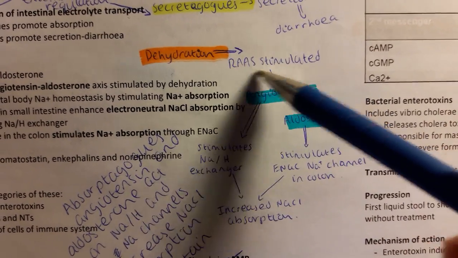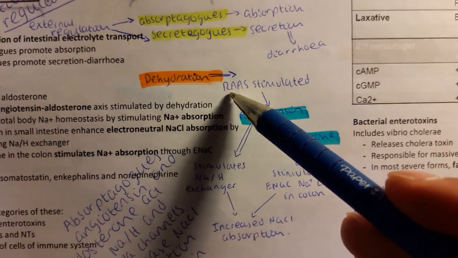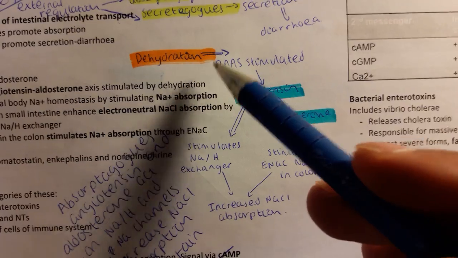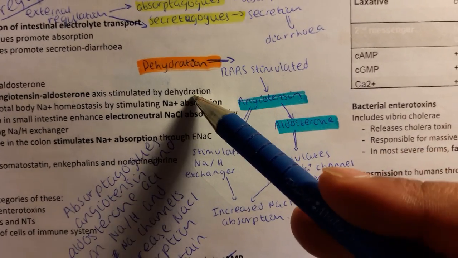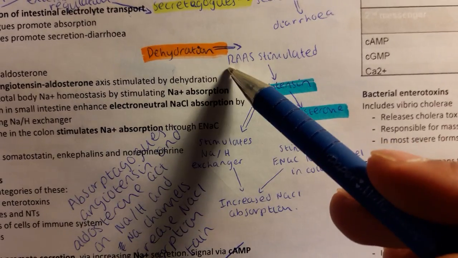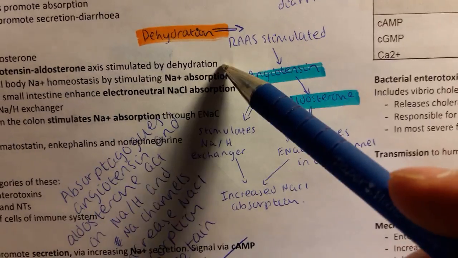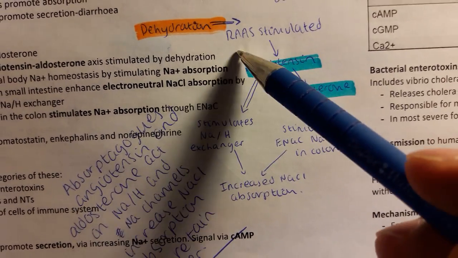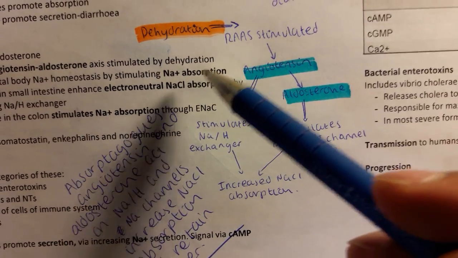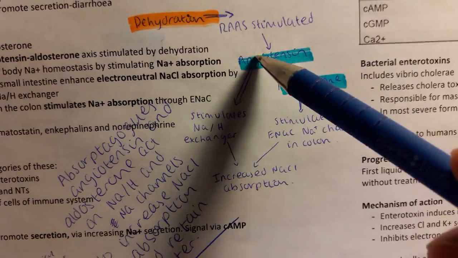Well, dehydration stimulates the RAS system, and the RAS system is the renin, angiotensin, aldosterone system. So I'll quickly talk about that. Well, basically, angiotensinogen is produced in the liver. It's then activated in the kidney by an enzyme called renin to become angiotensin 1. Angiotensin 1 is converted to angiotensin 2 by angiotensin converting enzyme, ACE.